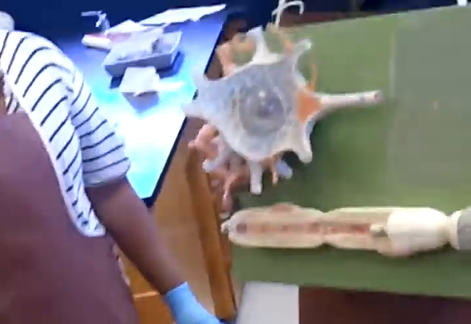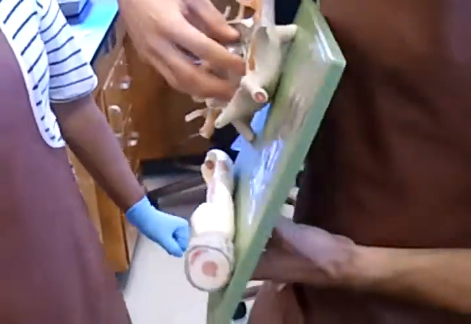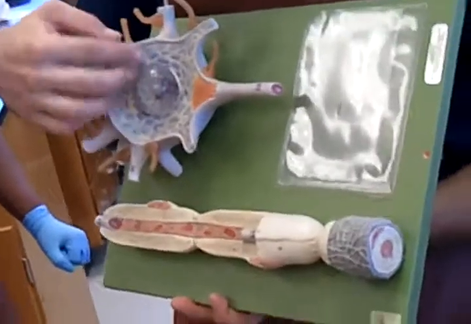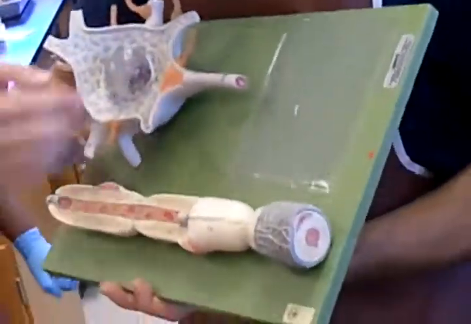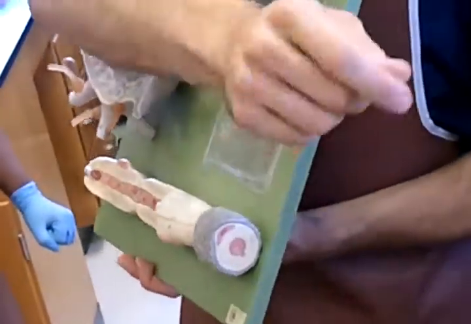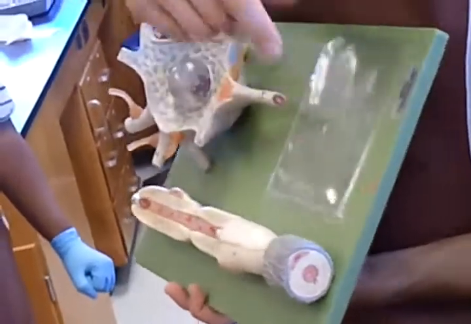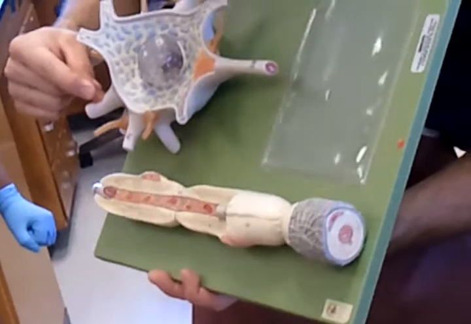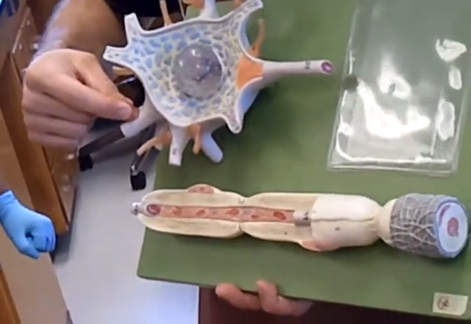So this is a picture, a model of a neuron, a nerve cell. This is called the cell body. There's a nucleus in there. This is the whole cell body. And if this were to go on here, this is the axon. These here are the dendrites. And what is this? The synaptic bulb, something.